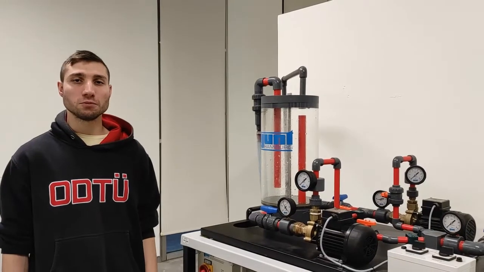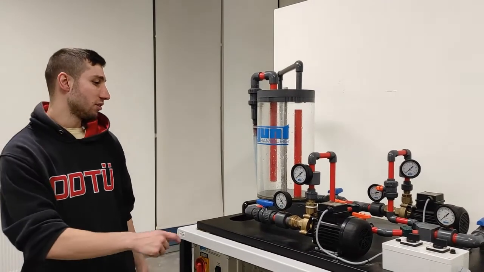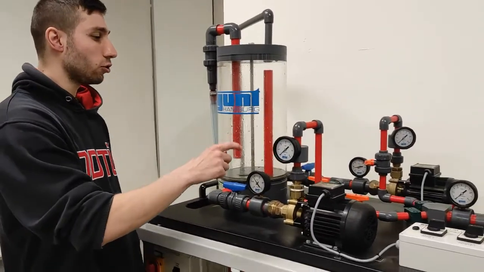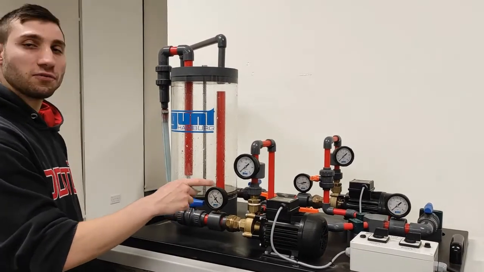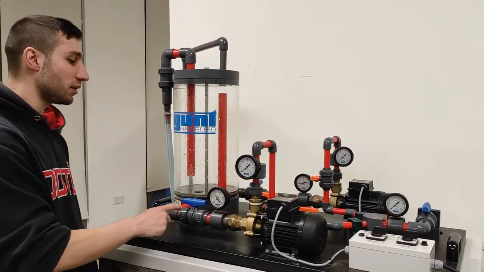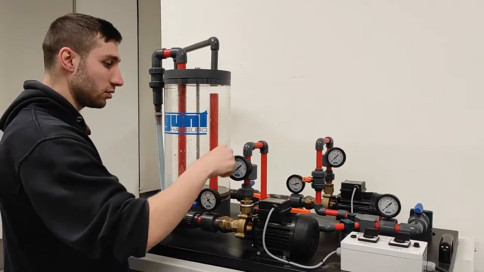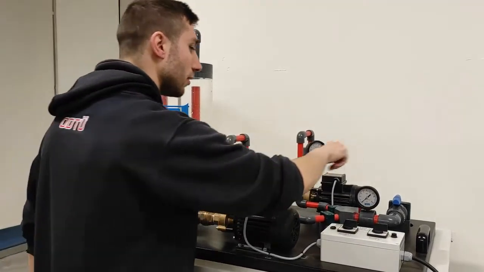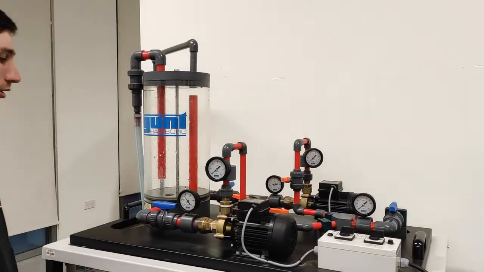I want to perform the real experiment for you. I will start with the single pump test, then I will continue with the series, and I will finish with the parallel pump test. For single pump test, as I explained, water will come from here and follow this path. So this valve and that valve will be open.